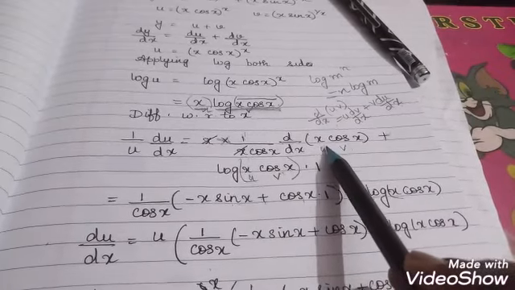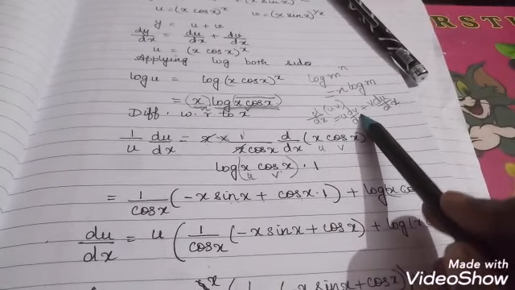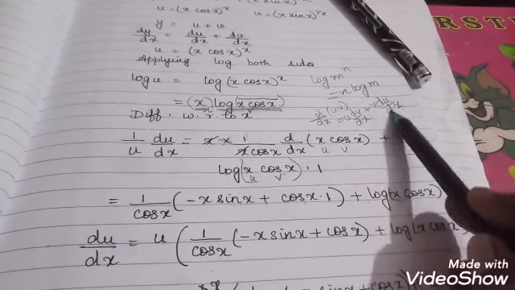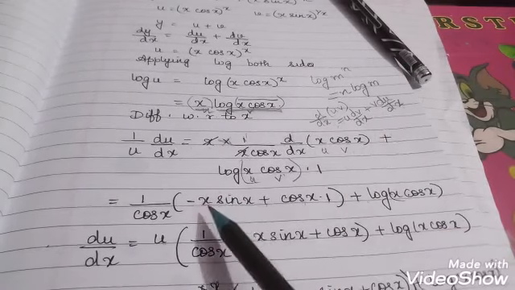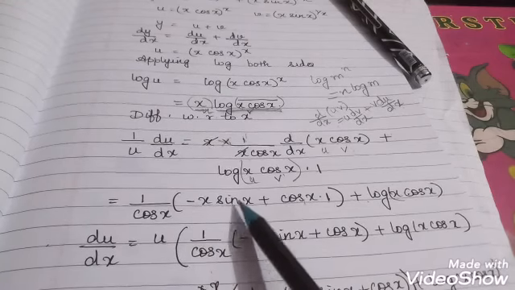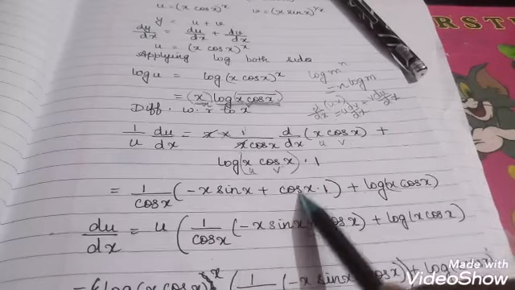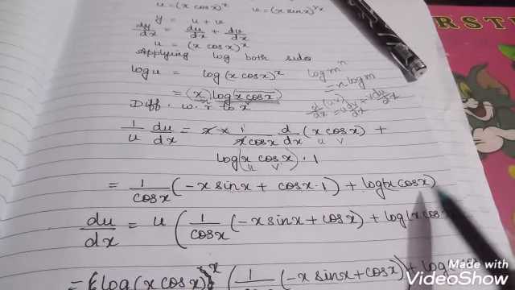So when I apply the product rule, this is taken as u and this is taken as v. So u into dv by dx plus v into du by dx. What is your u here? It is x into differentiation of cos x. What is differentiation of cos x? It's minus sin x. So it is minus x sin x plus cos x into differentiation of x, that's nothing but 1, plus log of x cos x.